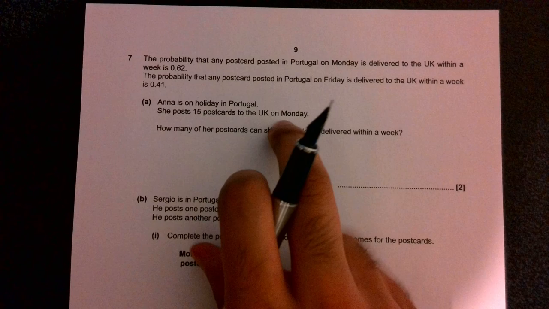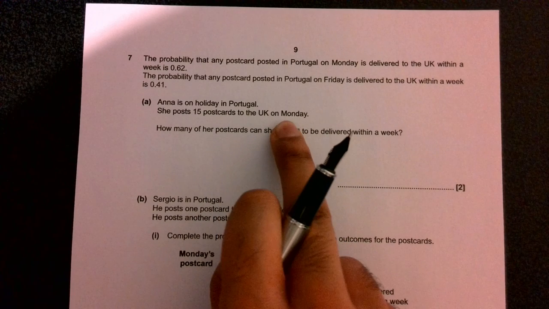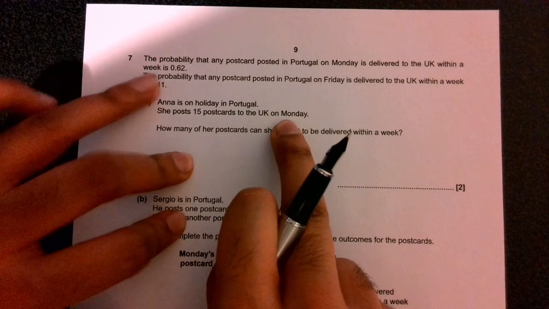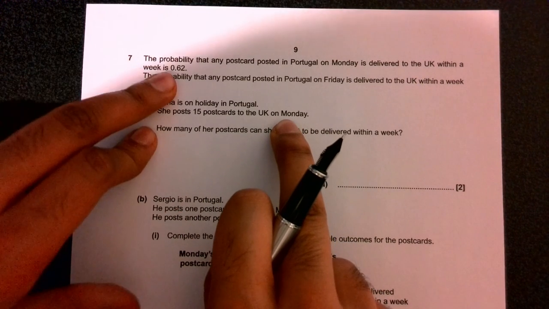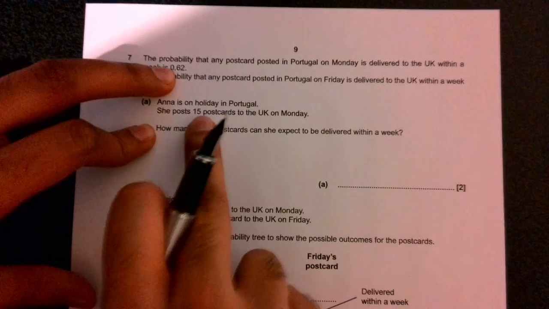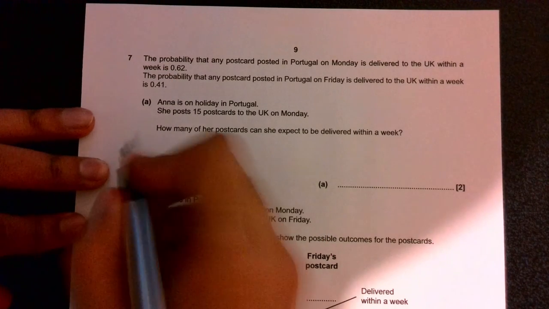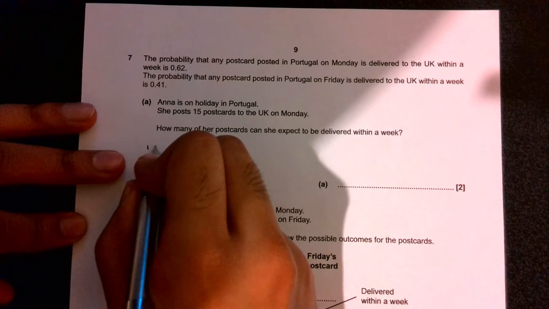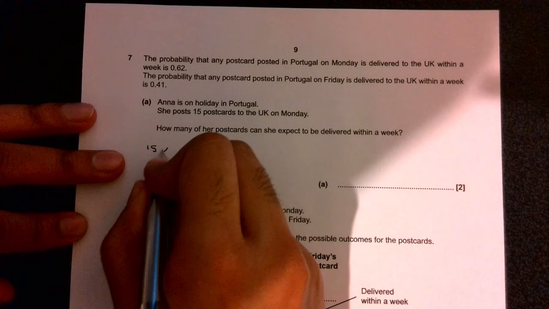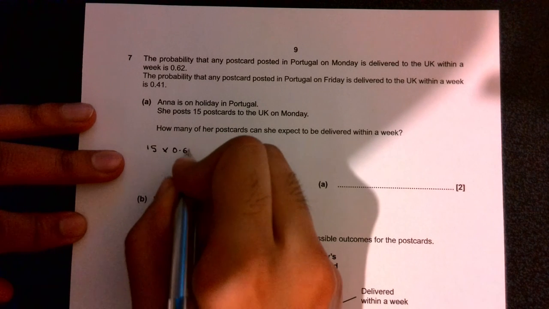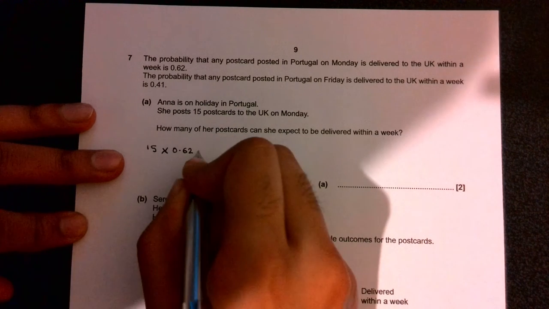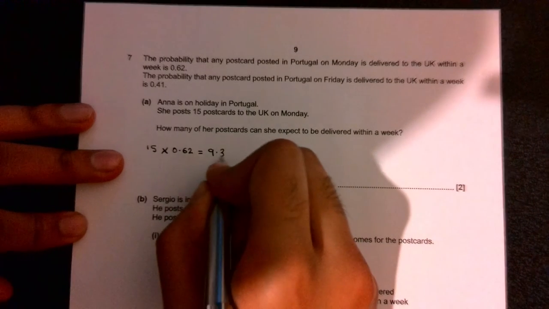Now, the key to notice over here is that we're considering Monday. And we know that the probability that it's delivered within a week on Monday is 0.62 in postcards. Assuming that each post is independent, the expected number of postcards is 15 times by 0.62. You would find this value to be 9.3.